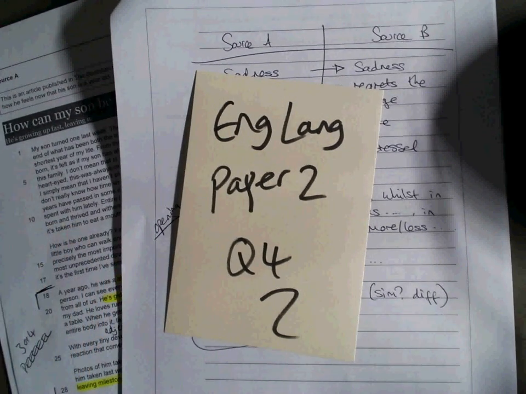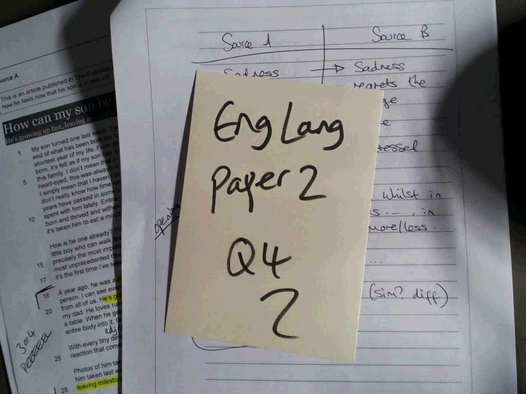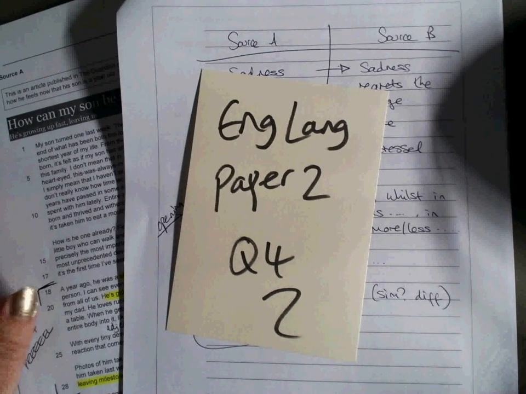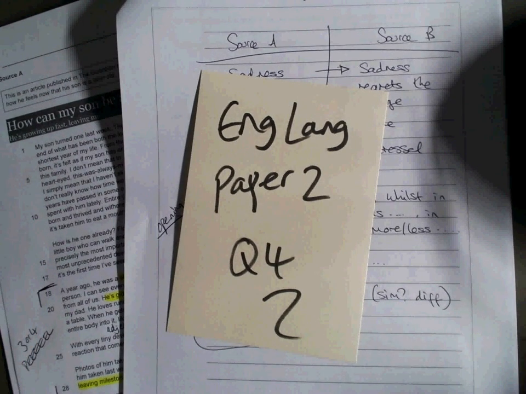So hopefully you're familiar with these texts and you've gone over them in class. If you haven't, you should be able to get a copy of this exam paper and the extracts quite easily. Just ask your teacher, they'll be able to print you a copy off. And they may even be available on AQA's website now.